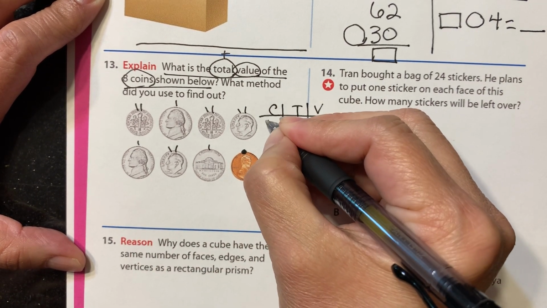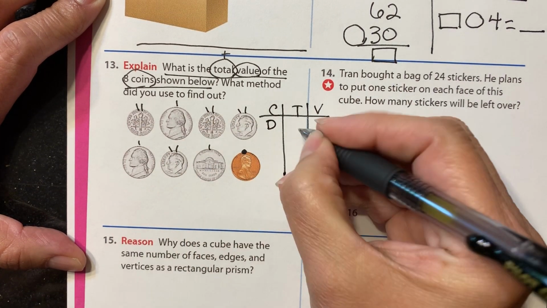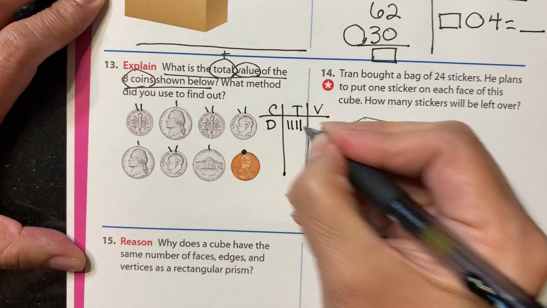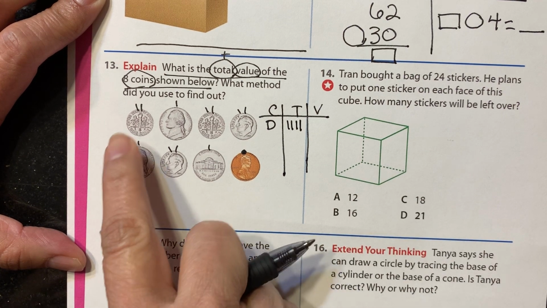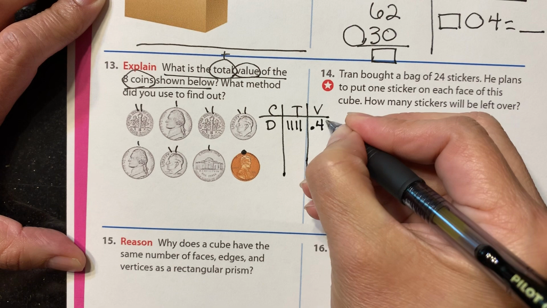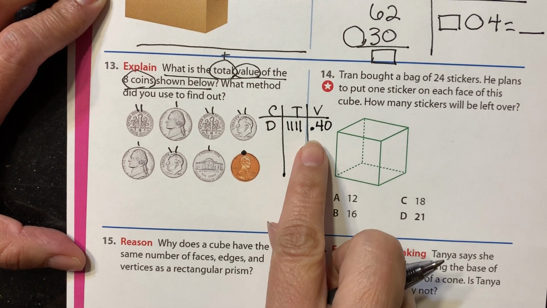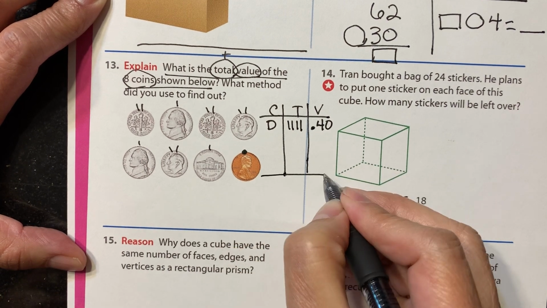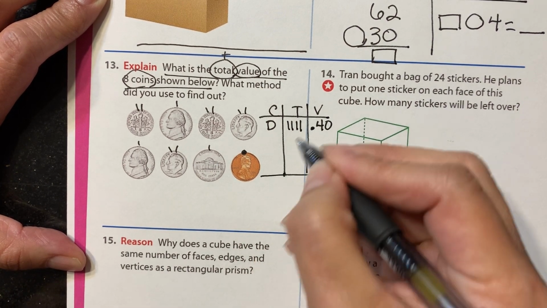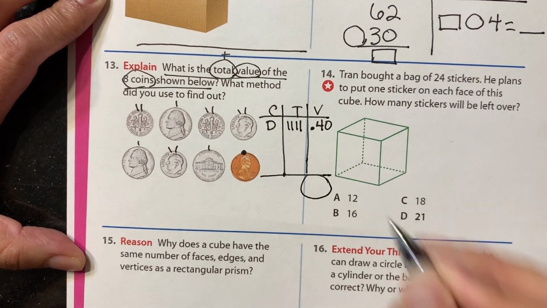Okay, I'm going to do the D to represent the dime. I see 4 of them. 1, 2, 3, 4. And then its value, count by tens. 10, 20, 30, 40. 0.40. And I write that decimal point because it's not worth $1 yet. So once you did that, and you found the values of the other coins, get the total down here.